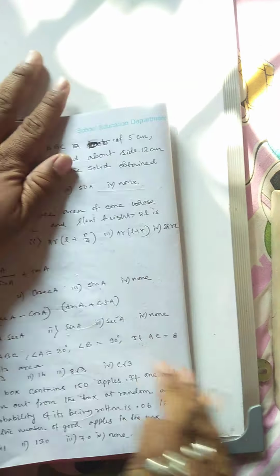These are the first 10 questions, in which there are no options. You have to do all these 10 questions, and these are all MCQ based.